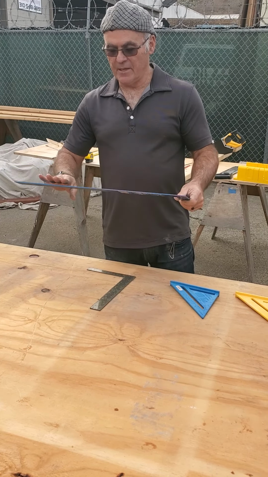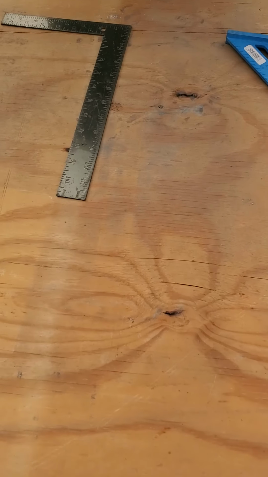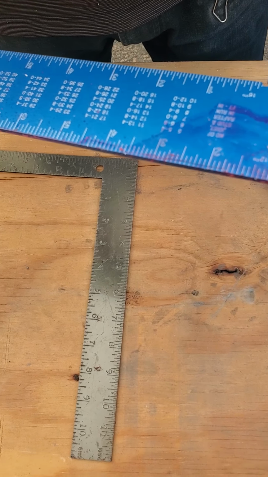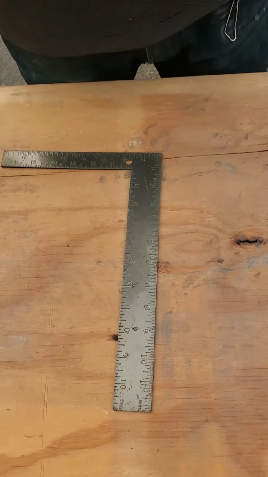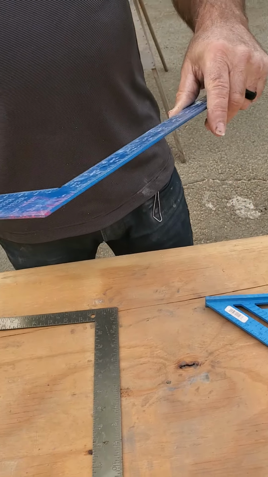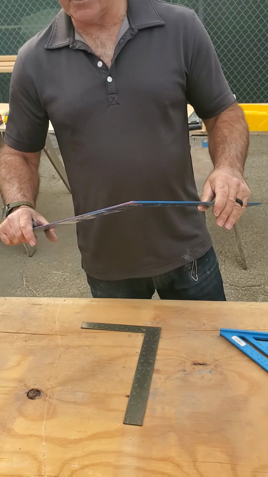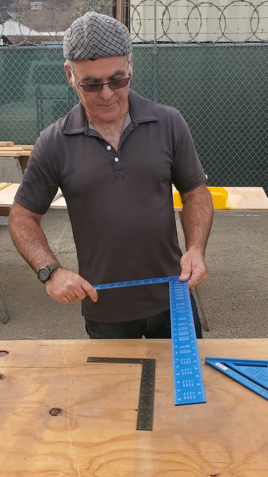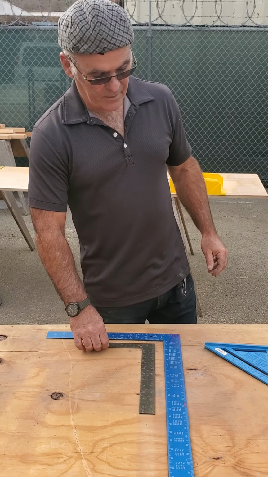And it has a bunch of numbers, and it also has rulers on it. You have one metric and one in inches, on both sides. And they do a lot of things with this carpenter square. They cut stairs, roofs. You can measure angles with this using the Pythagorean theorem. So that's the carpenter square.